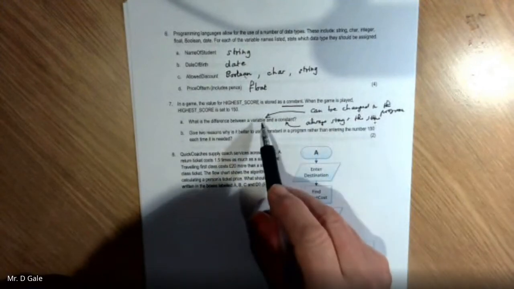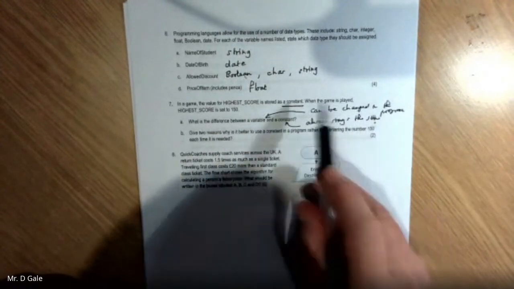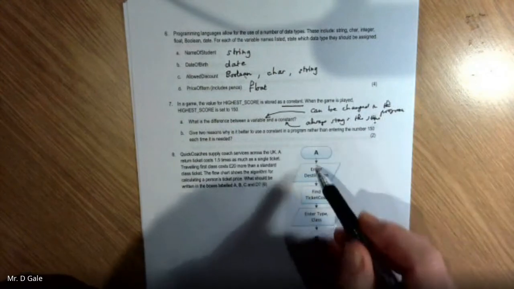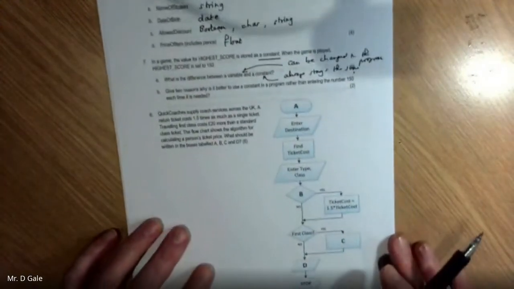So we've got two things here. The variable can be changed in the program, but the constant always stays the same. 2 marks. Now your flowchart, nice and easy, we're told. So we've got to try and think what's going on here.